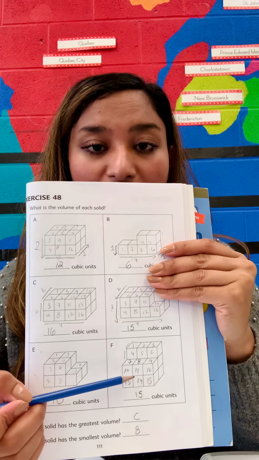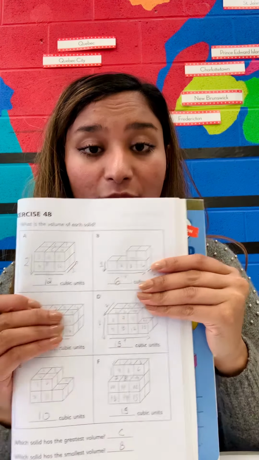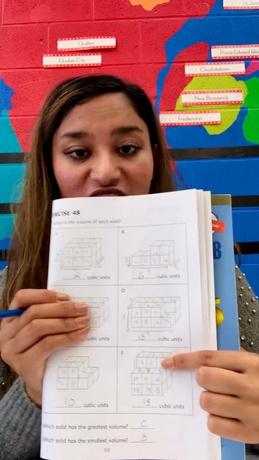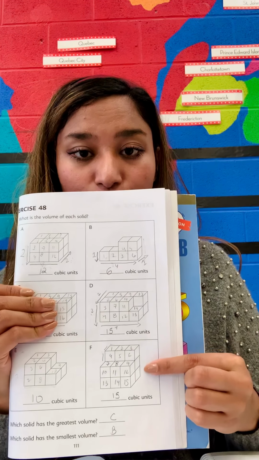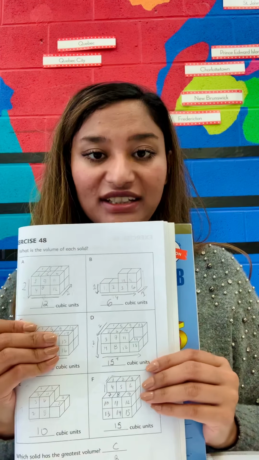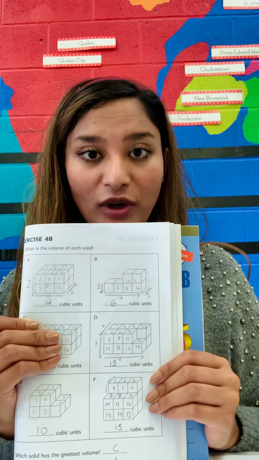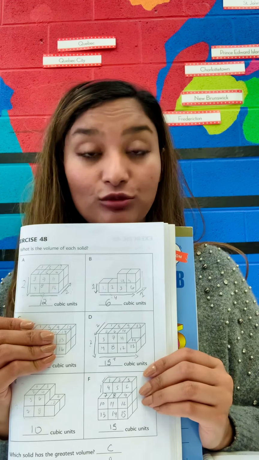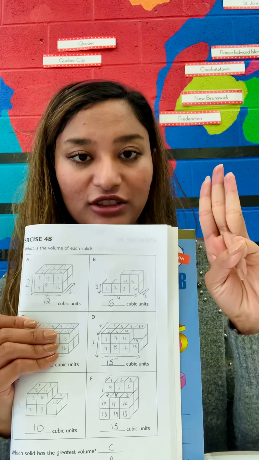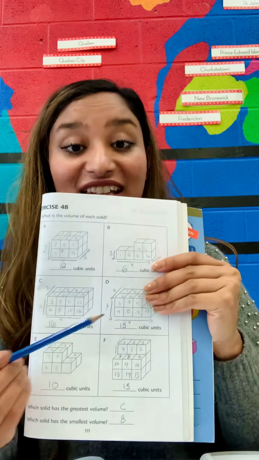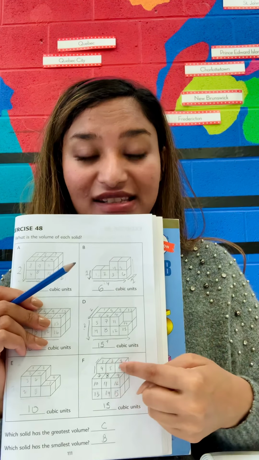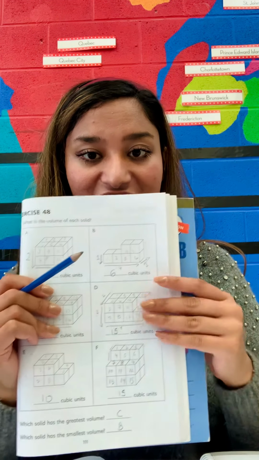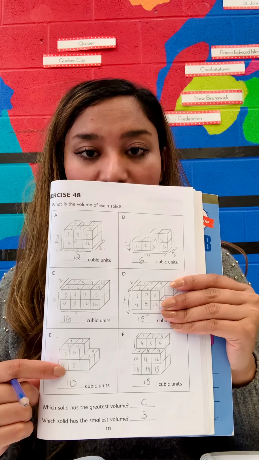Same, go ahead and do this one. But remember, there are 3 cubes missing. So you'll do the same thing. See your height, count your width, and count your length. Then multiply them, and then just subtract the missing cubes. Does that make sense?